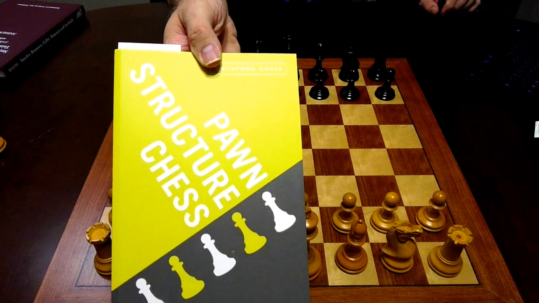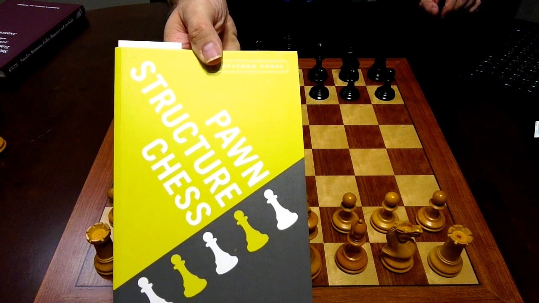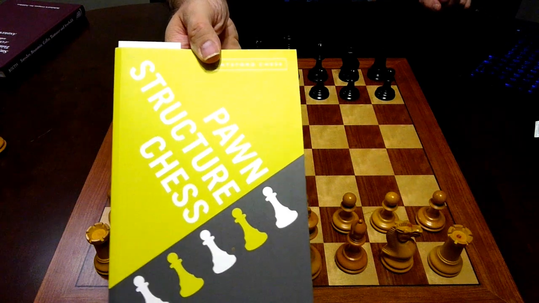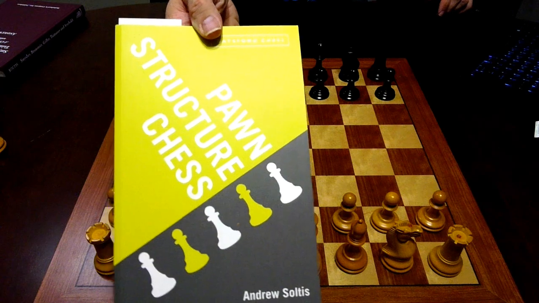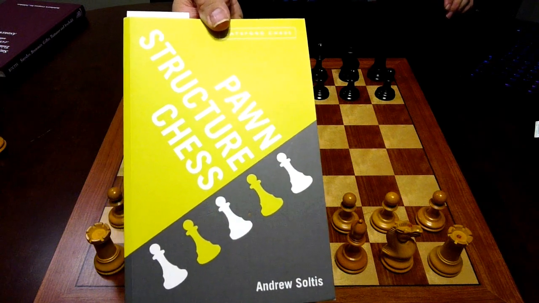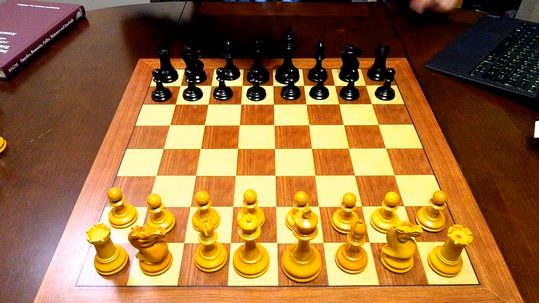We continue our journey in pawn structures, reading another game from the introduction of this wonderful book written by Andrew Soltis.